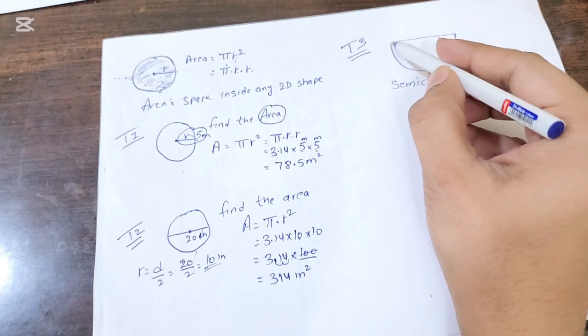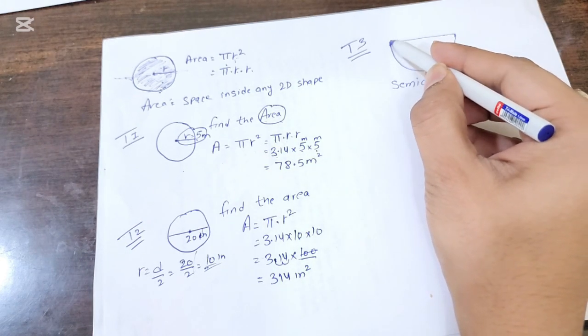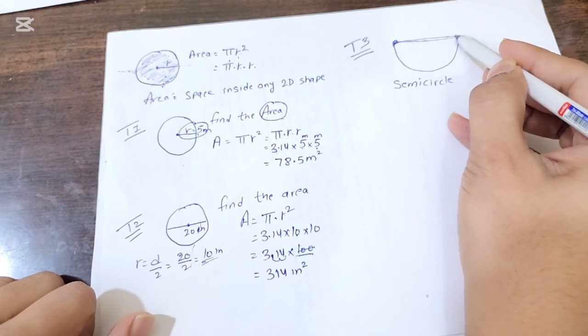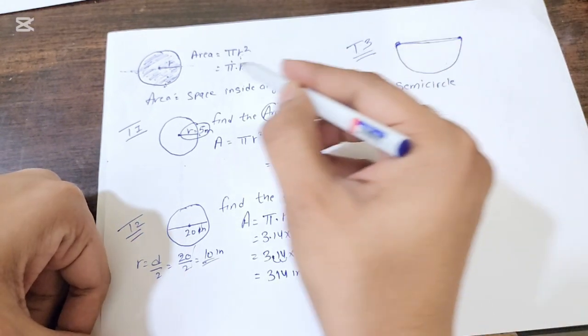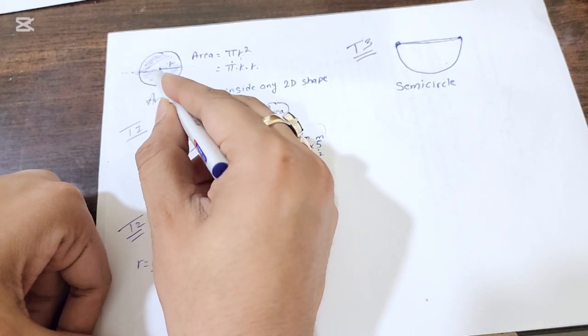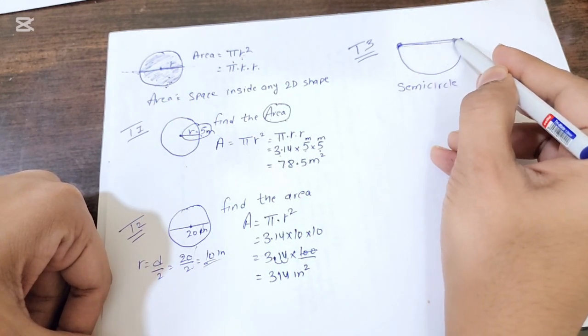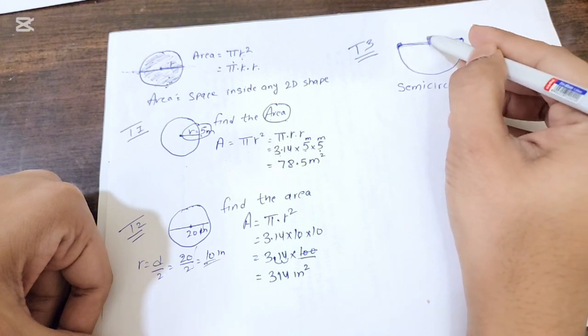Now this full line from here to here, this is diameter. You can see if I cut it from here, this will give me the diameter, right? So this line here is diameter. If you need radius, you have to do half of it.